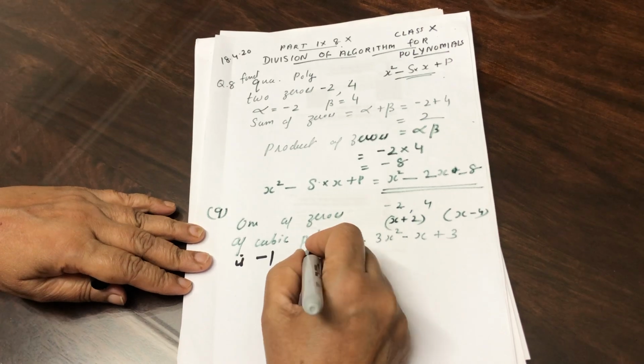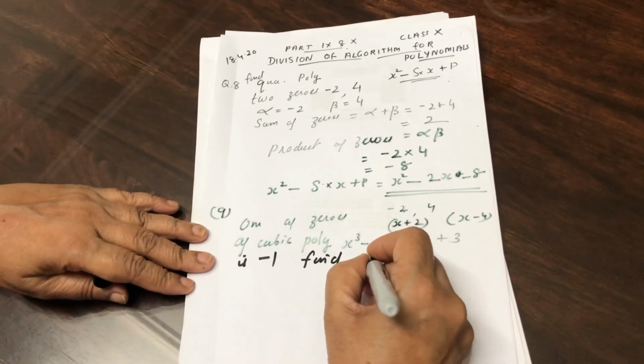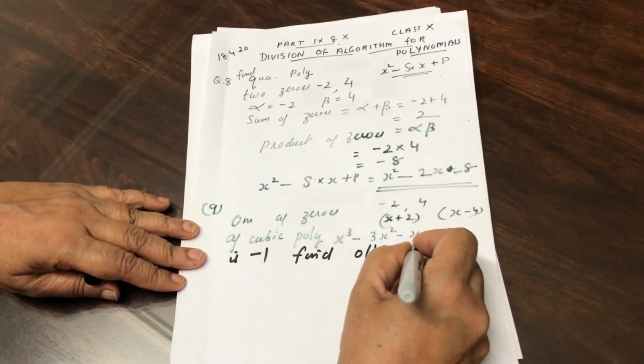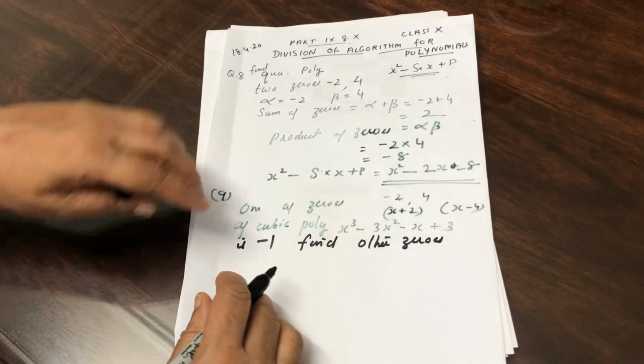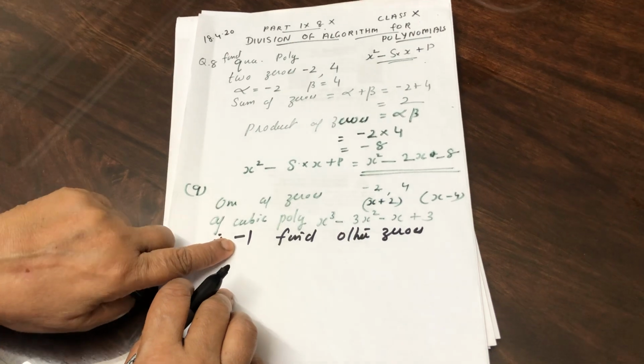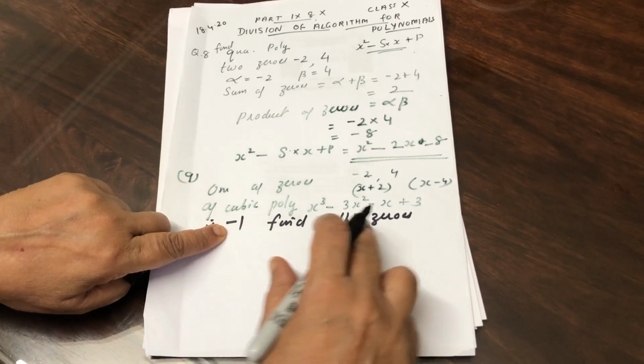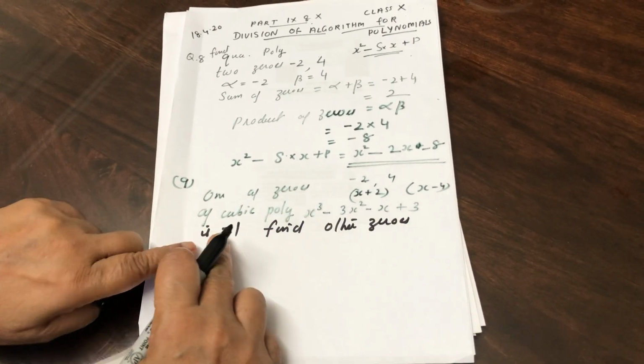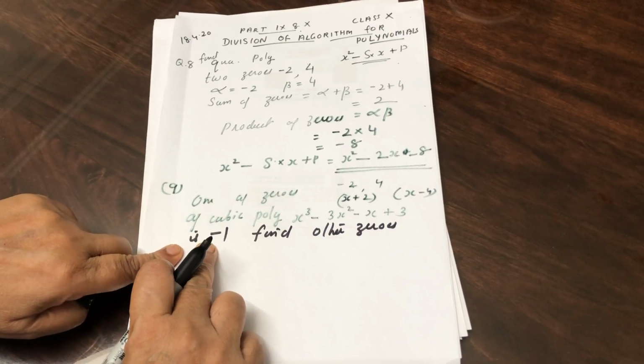Find the other zeros. So you see, this is a cubic polynomial. One zero is given, minus 1. You need to find the other zeros. So one zero is minus 1.